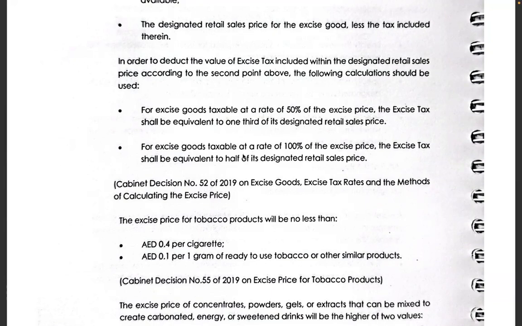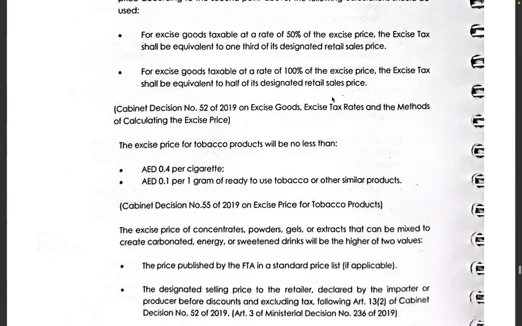For excise goods taxable at the rate of 100%, the excise tax shall be equivalent to half of the designated retail sales price. Naturally, this is a reverse calculation, easy to achieve.